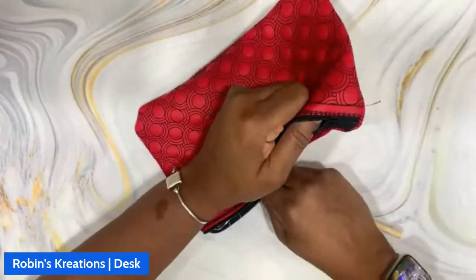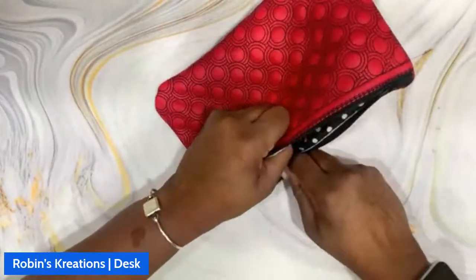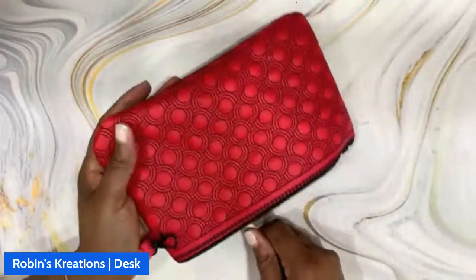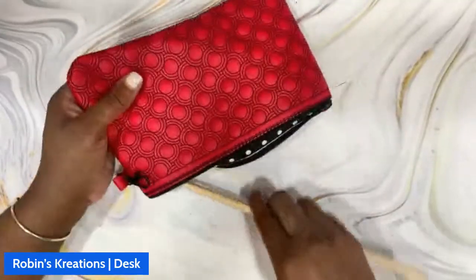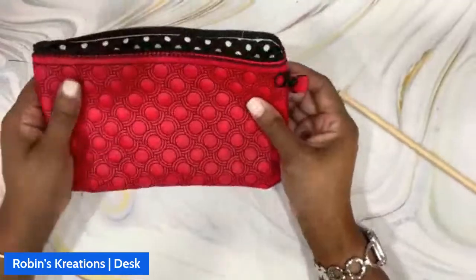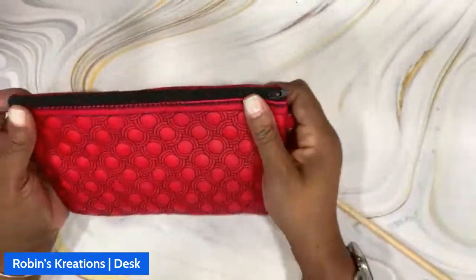So I'm using my dowel still to kind of push out the corners. And it's coming out, and I was just trying to get it a little more. And look at this beauty. Oh, wow. Look at that.